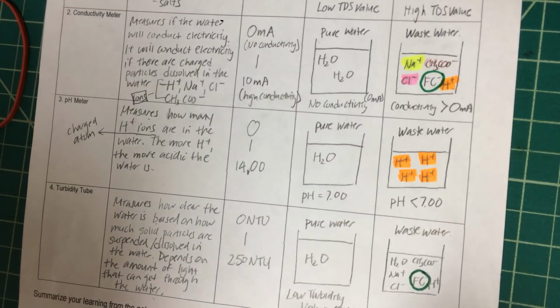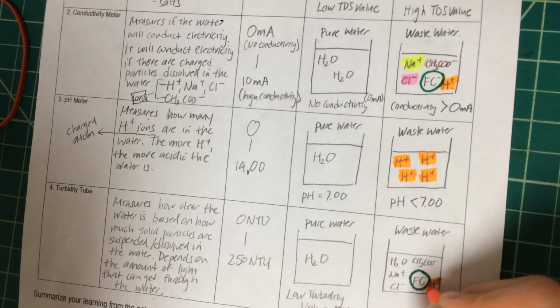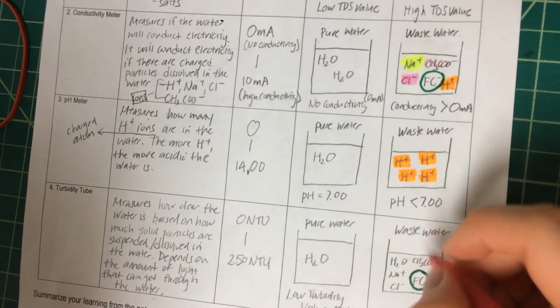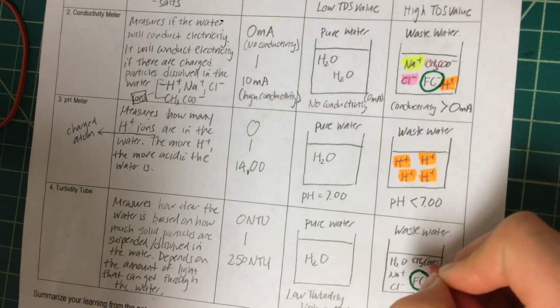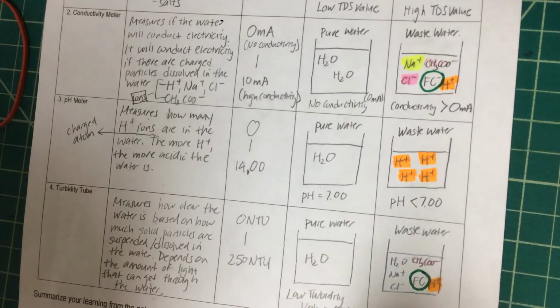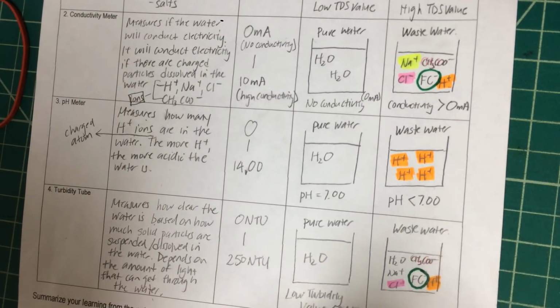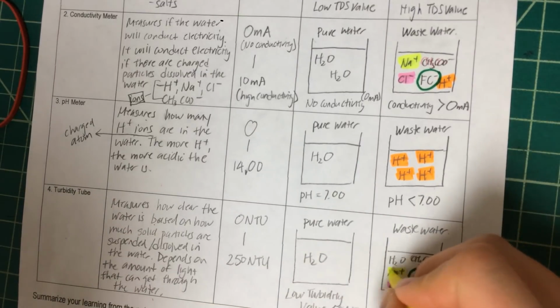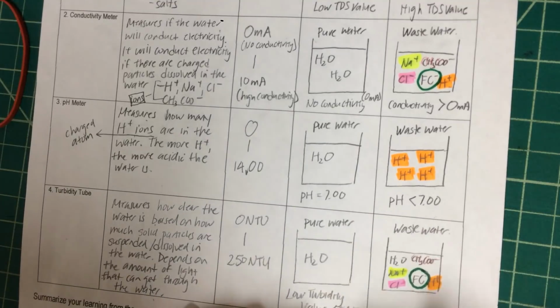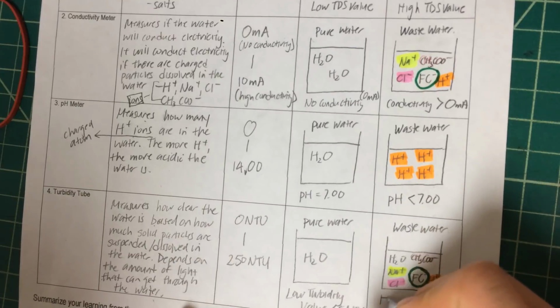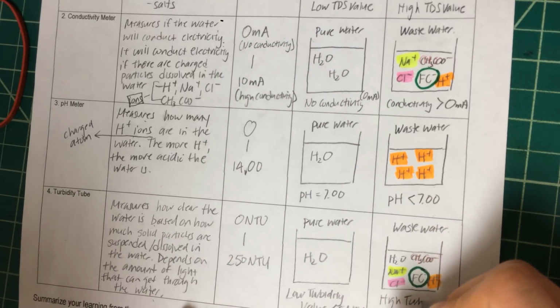So here's the food coloring, here's the hydrogen, here's the CH3COO, Cl-, and Na+. Because there's more particles in the water, it's probably going to cloud up the water more.